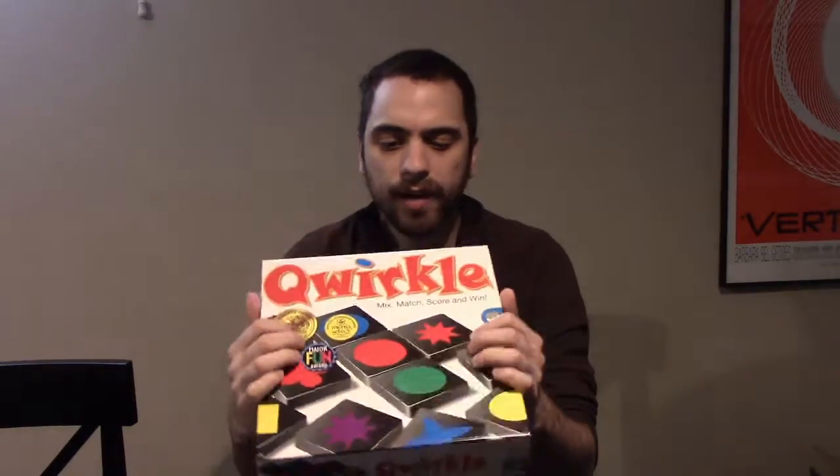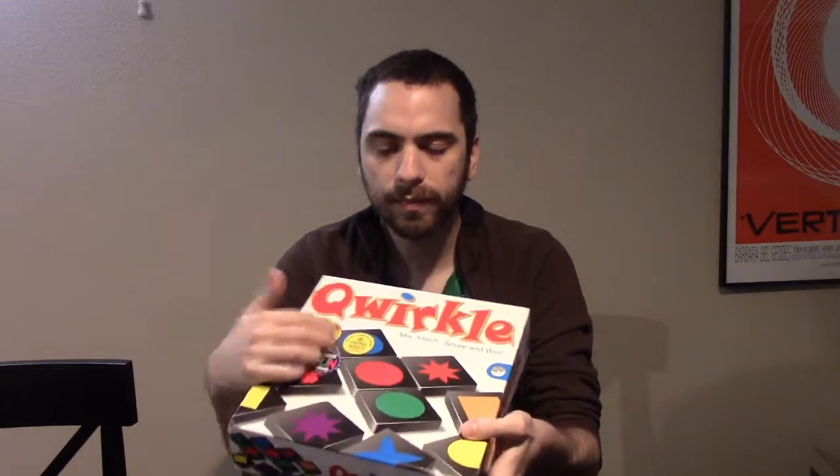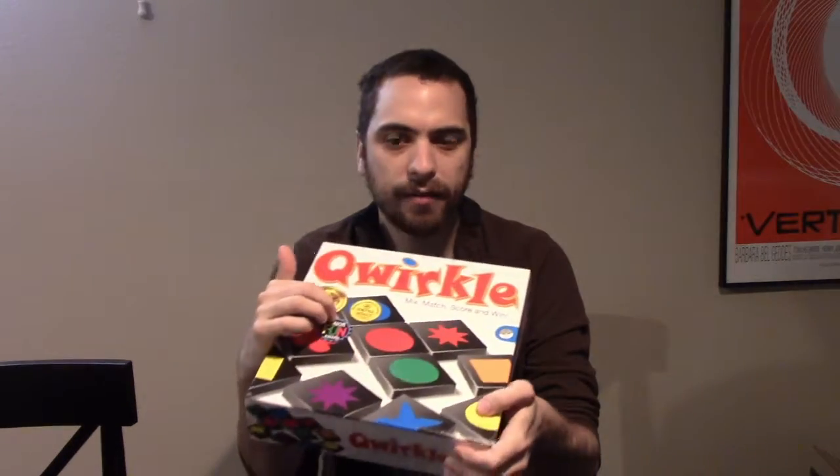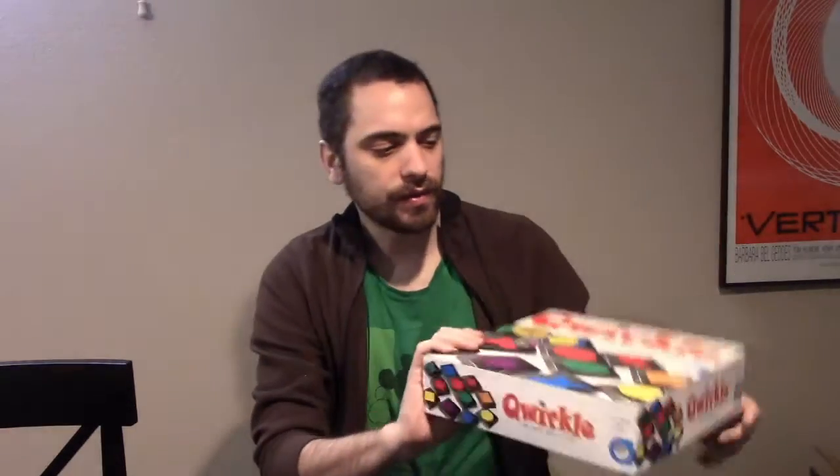This is an abstract game, very similar to Scrabble, except that instead of forming words, players will be forming patterns of abstract colors and shapes. This game was designed by Susan McKinley Ross, and it came out in the US a few years before it came out in Germany, and it, like I said, won the award in 2011.